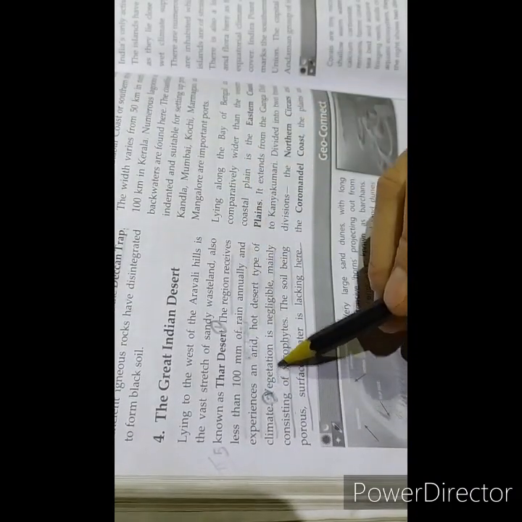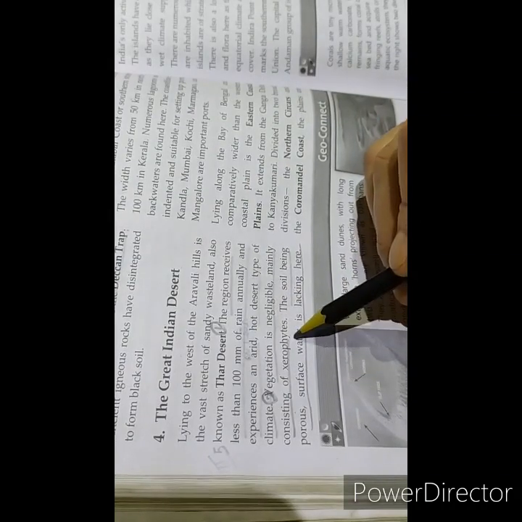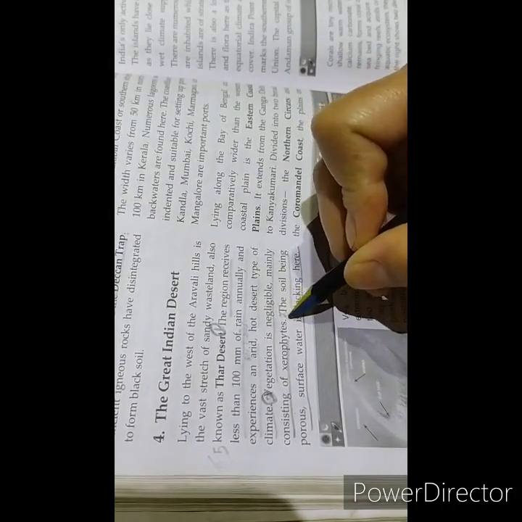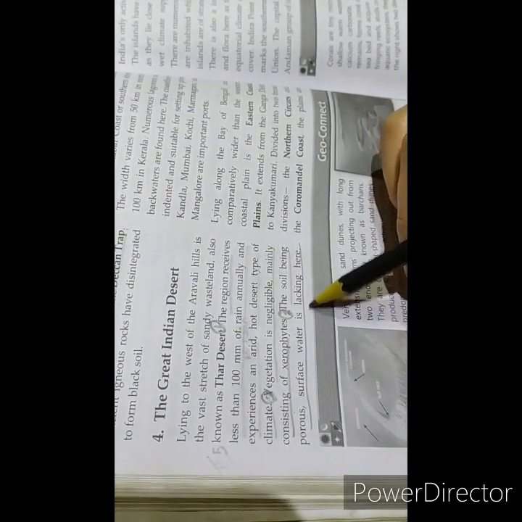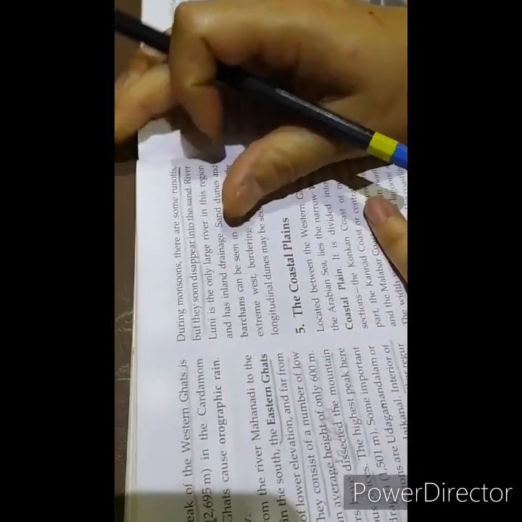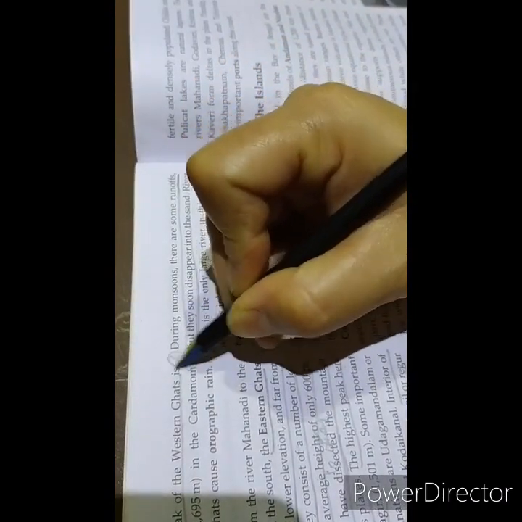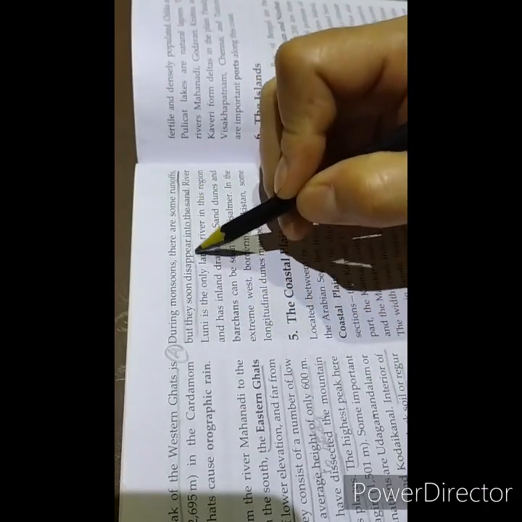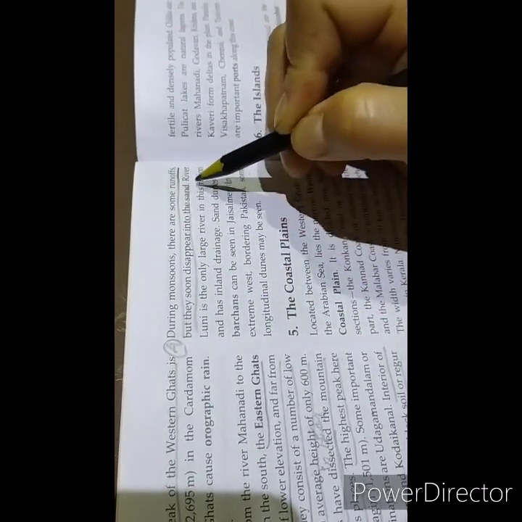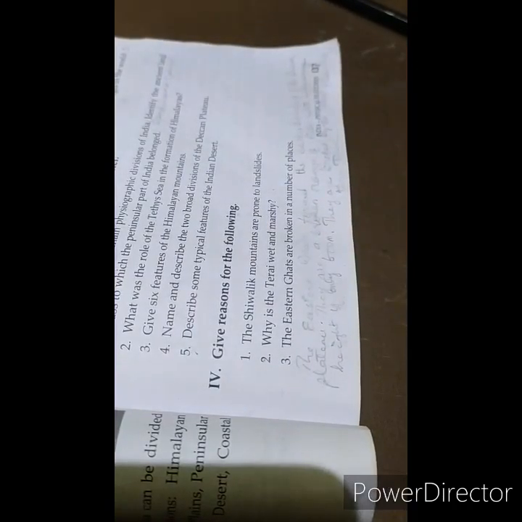Next sentence, vegetation is negligible, mainly consisting of xerophytes. Then point number 3, next sentence, the soil being porous, surface water is lacking here. Then point number 4, next side at the top, point number 4. During monsoons, there are some runoffs, but they soon disappear into the sand. Up to here. Number 4, give reasons for the following.